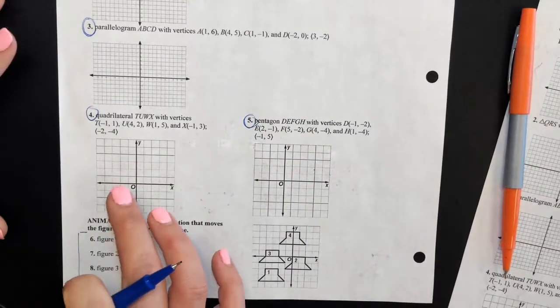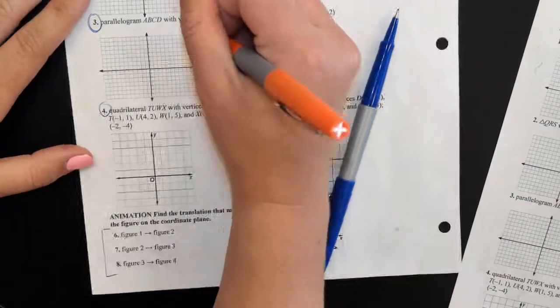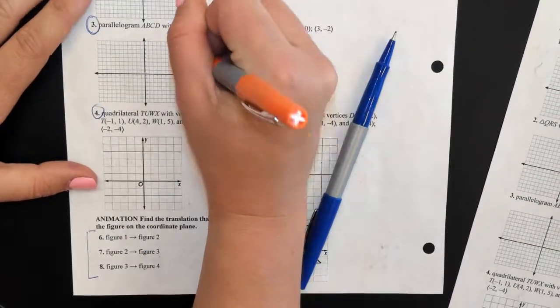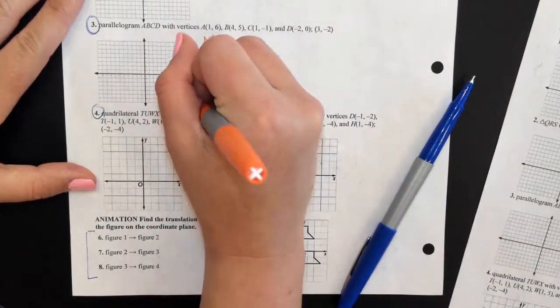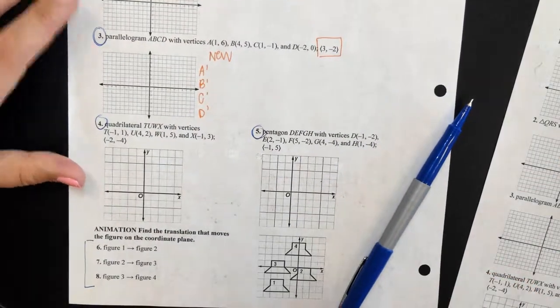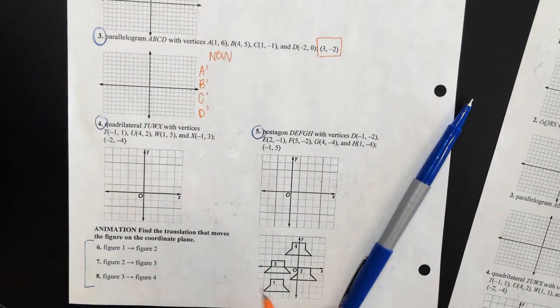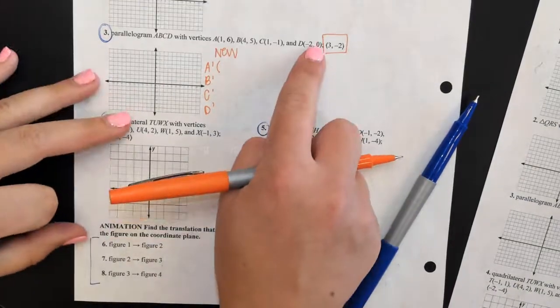Now, on these, I need to see your original picture and then your new picture and your new points. So I need to see what's A prime, B prime, C prime, D prime. Remember, this is your vector, so don't graph your vector. You don't have to if you don't want to. If you want to use these, that's fine with me.